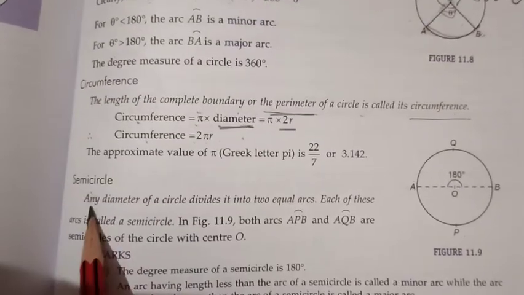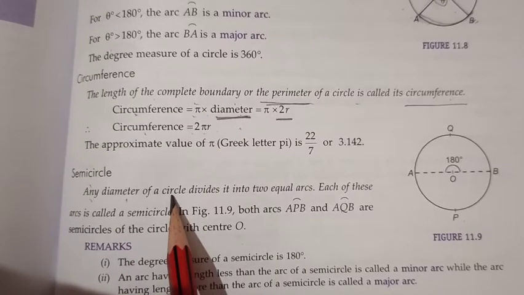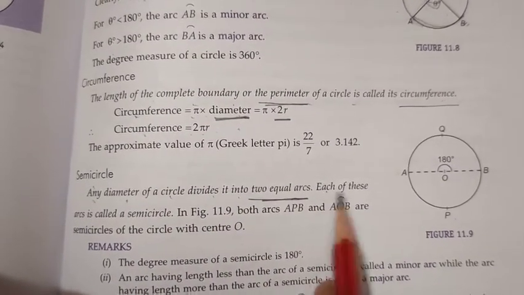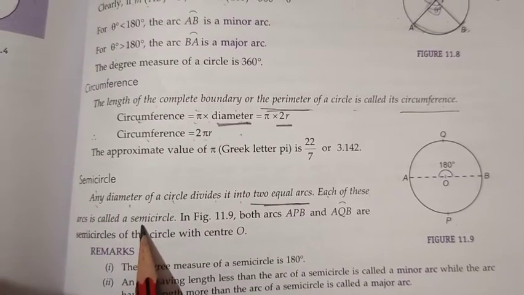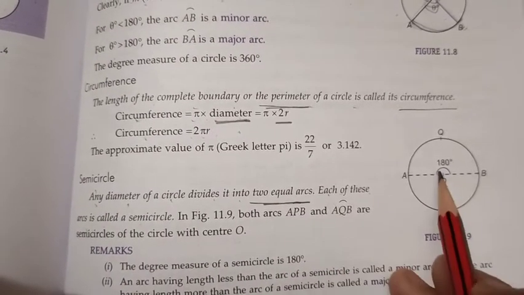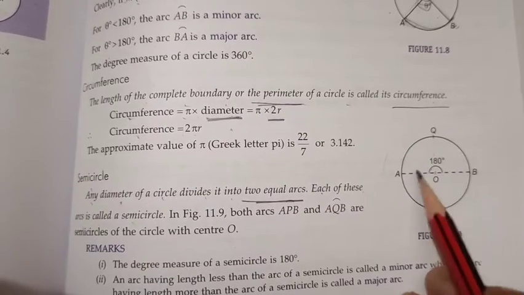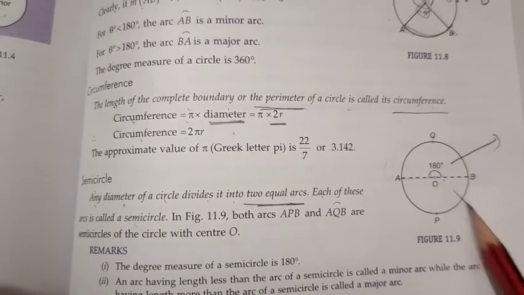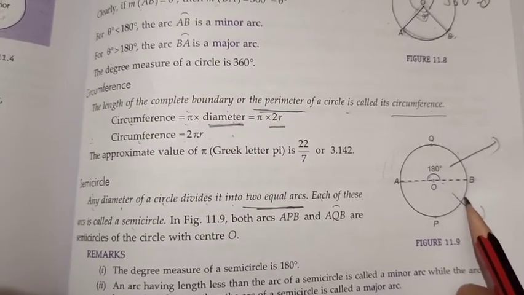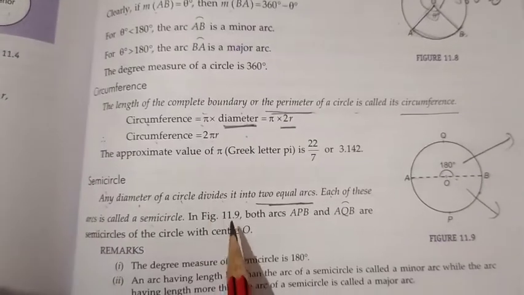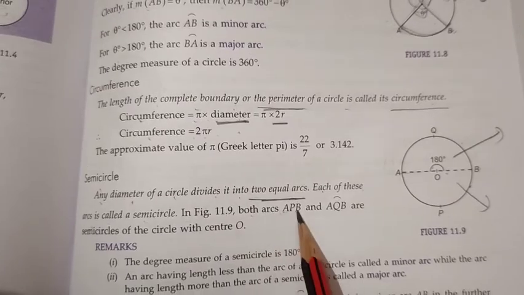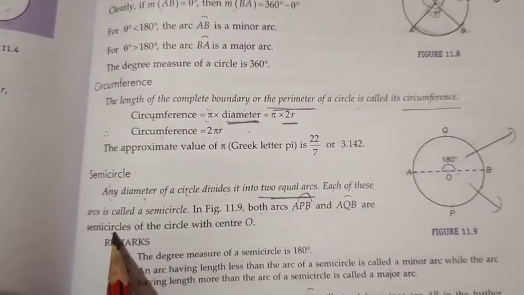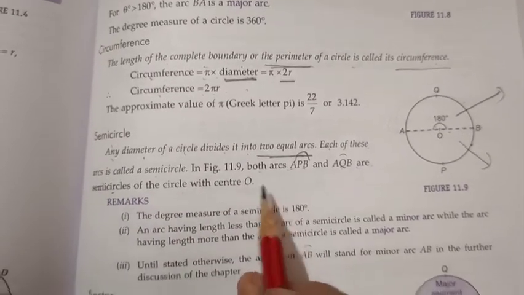Semicircle. Any diameter of a circle divides it into two equal arcs. Each of these arcs is called a semicircle. Now see here, this is a complete circle and this is a diameter that is dividing the circle into two parts, and both the parts are called semicircle. Now in the figure, both arc APB and AQB are semicircles of the circle with the center O.